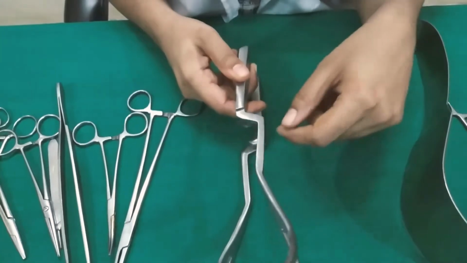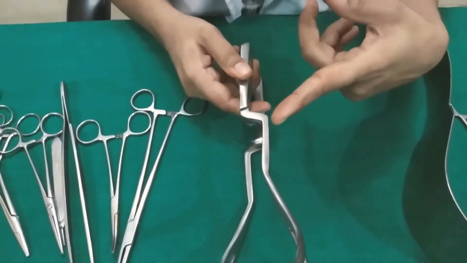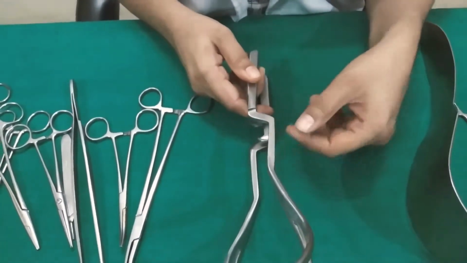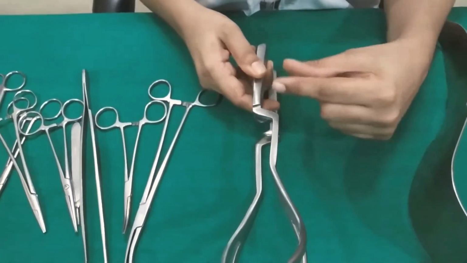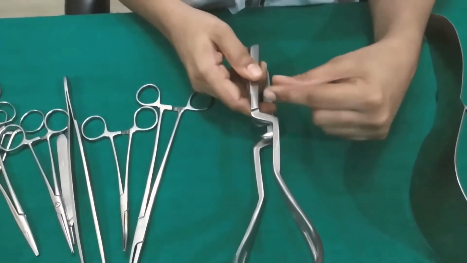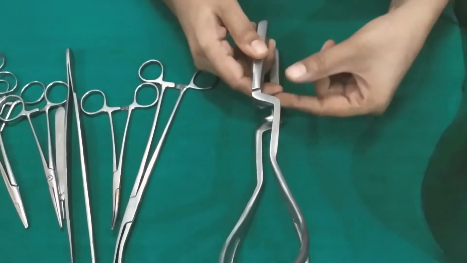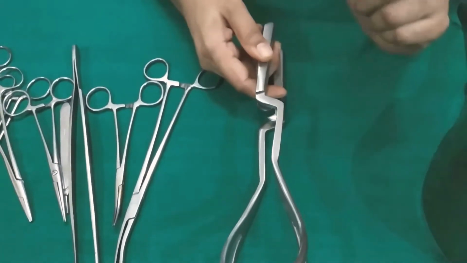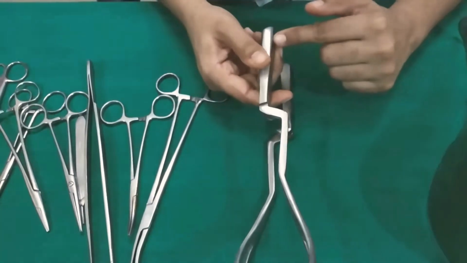Another type of lock is the sliding lock, which is usually present in the Kielland forceps. In this type of lock, the blades can move forward and backward independently. And the fourth part is the handle.